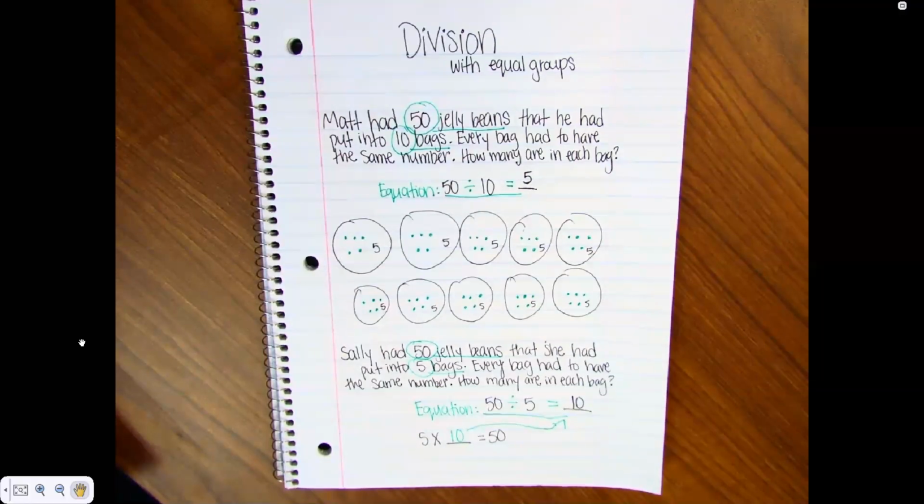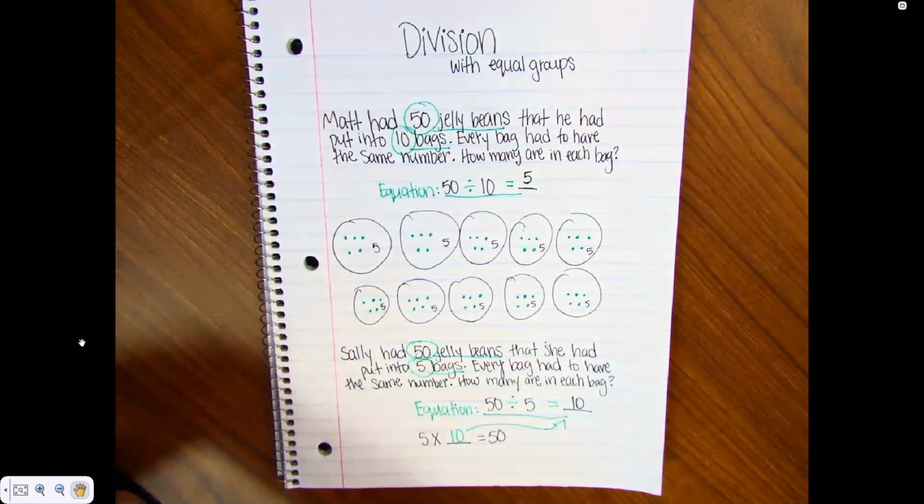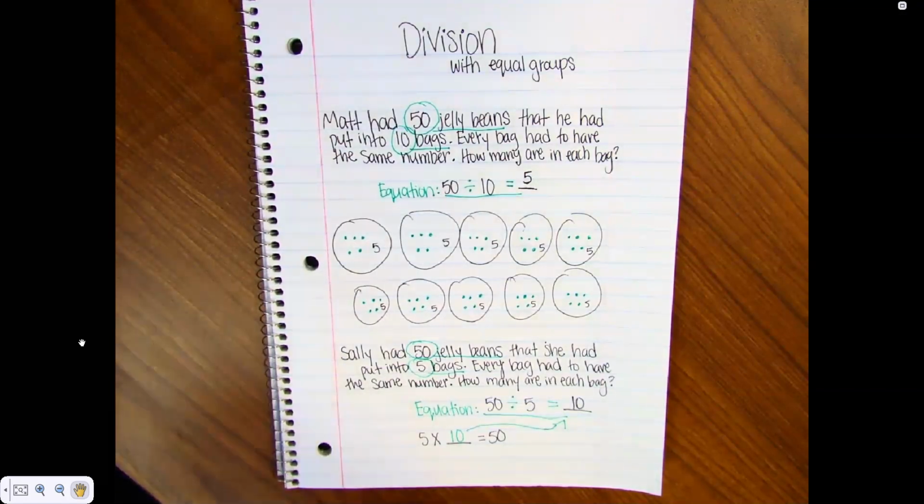So this is what we call fact families. I'm going to teach you about fact families, and I need you to bear with me because some of you might get a little confused.